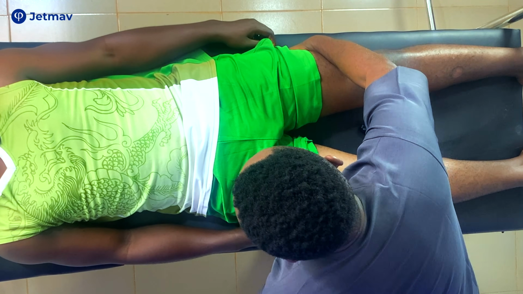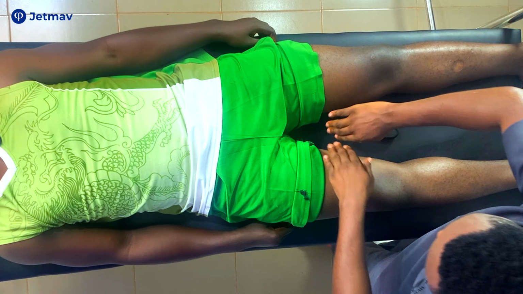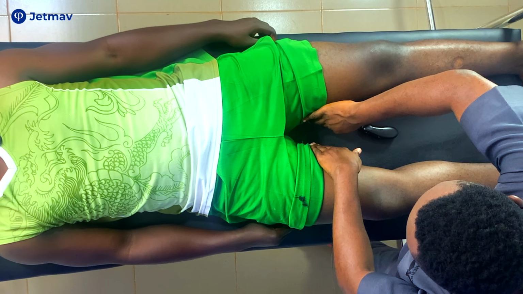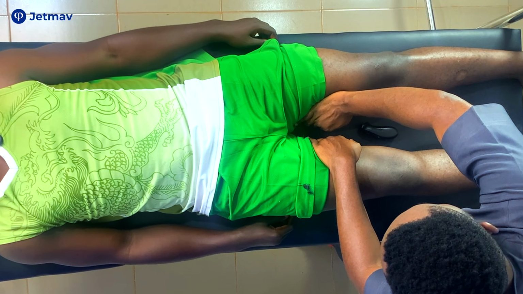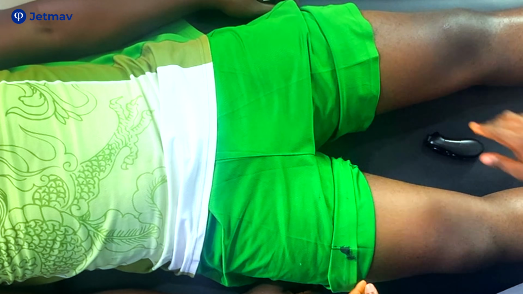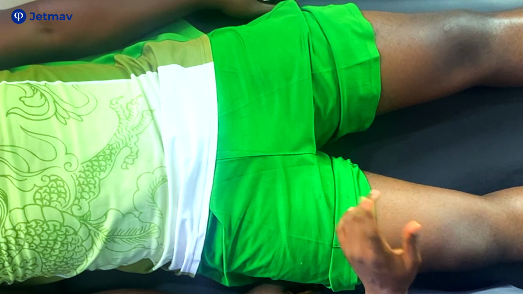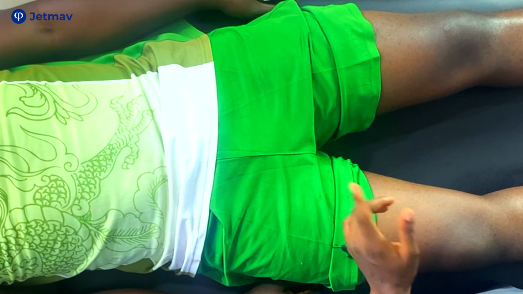Now push my hand to the bed. Don't let me pull it up. Good. Try to squeeze your knee, push my hand to your side. Push it inside. Good. Now push my hand out. Good. With this, we test flexion, extension, abduction, and adduction at the hip. Then we'll head over to the knee, where we're going to test flexion and extension.